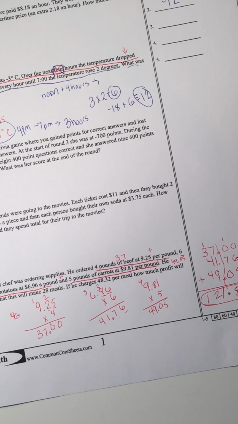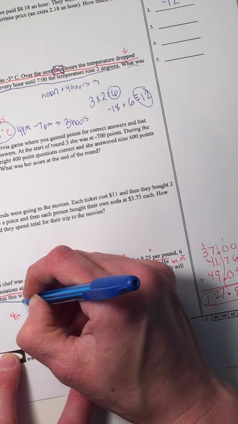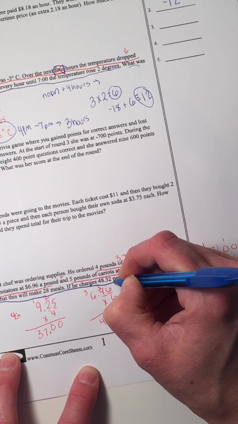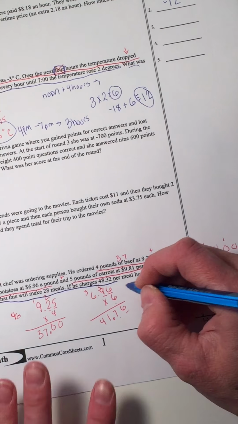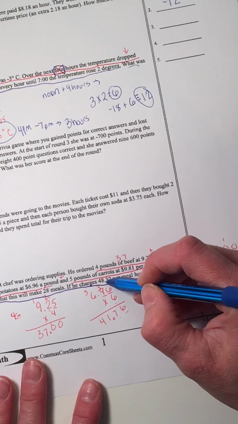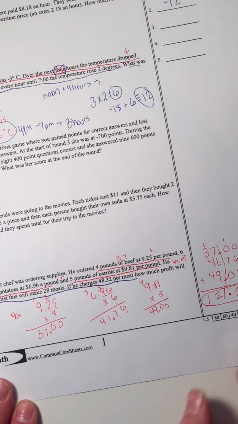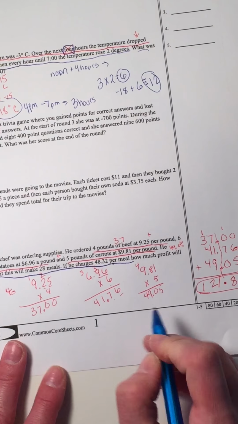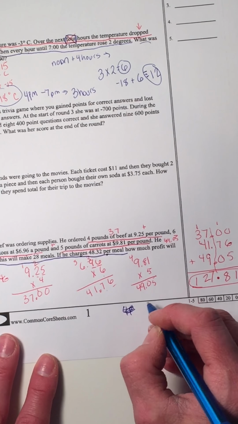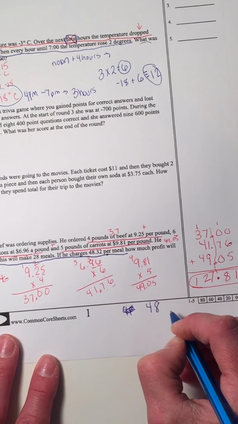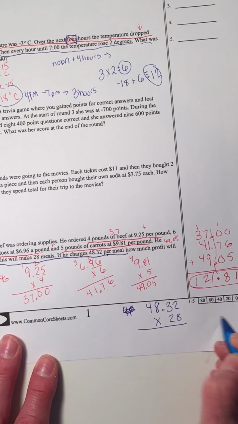Now he estimated that this much food will make 28 meals. And he charged $48.32 per meal. So that means I have to take this number and multiply it by 28. Okay, so let's do that. $48. Oop, I can't write today. I should have finished my coffee before I did this. Times 28. Okay.